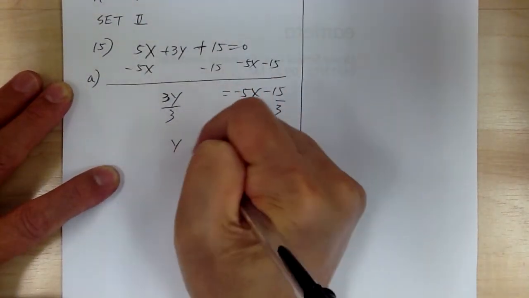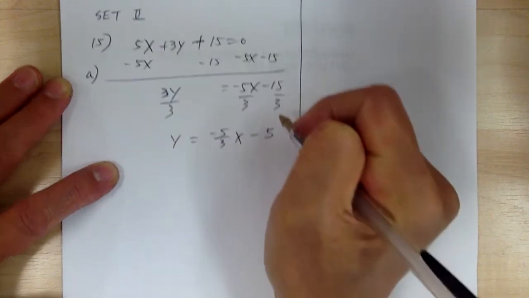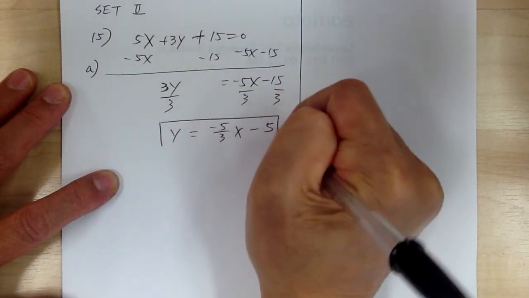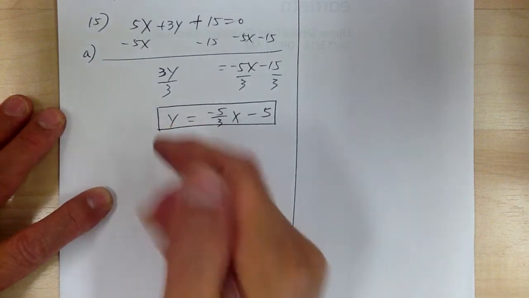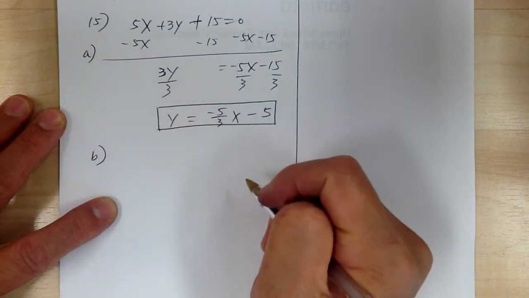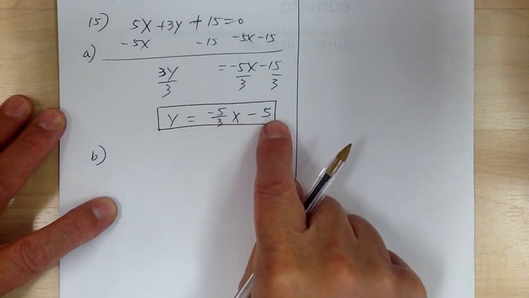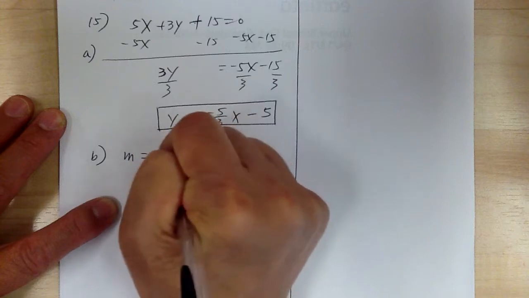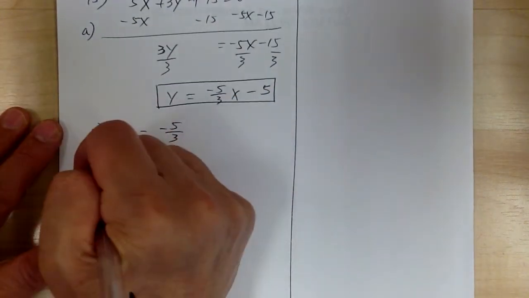So you're going to get y is equal to negative 5 over 3 x minus 5. That is your slope-intercept form, and that's your answer for part A. Again, basically you're solving for y. Now you go to part B. It says find the slope of the given line. That's your slope-intercept form, so that's your slope. So for B, the slope is equal to negative 5 over 3. And that's it.